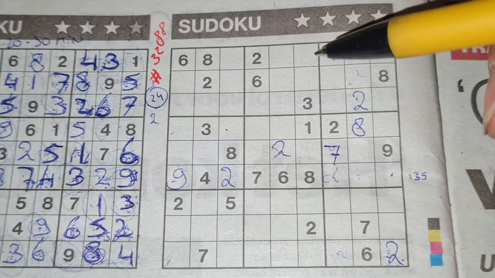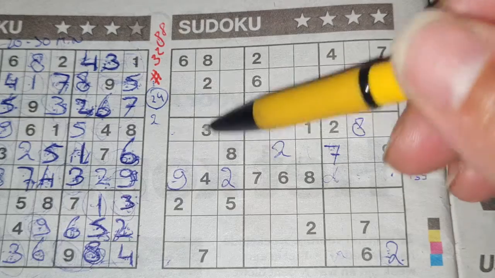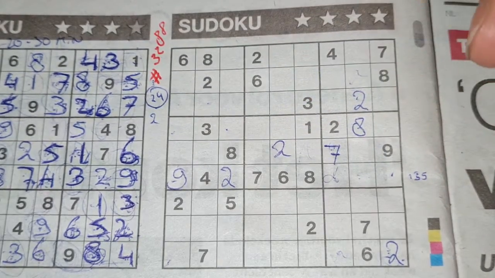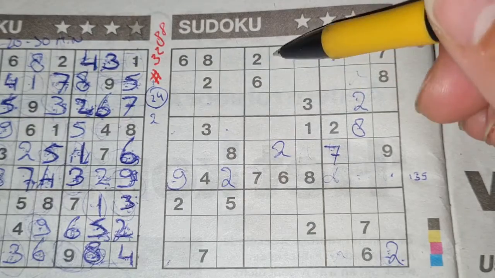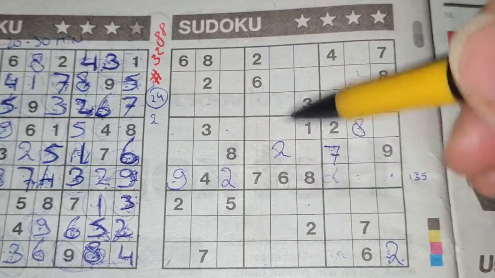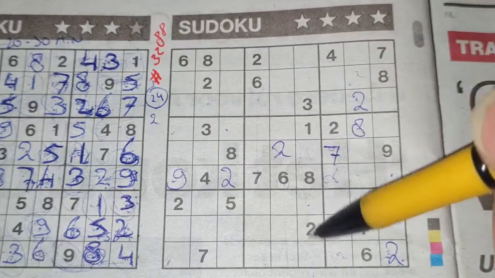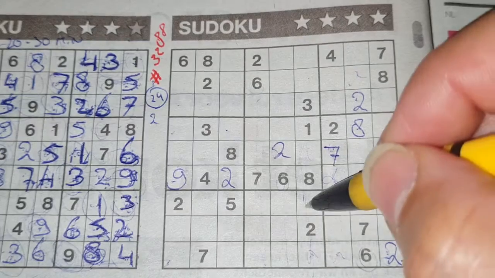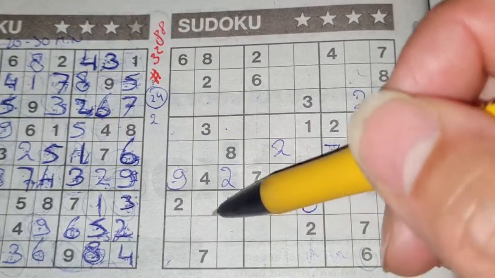Then. Six. 6 in this column, 6 in the middle column. So the column next, the only 2 places for the 6 should be here or there. We see there 6, no 6 there. 6 should be there.